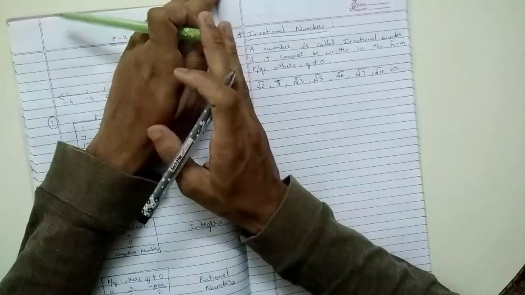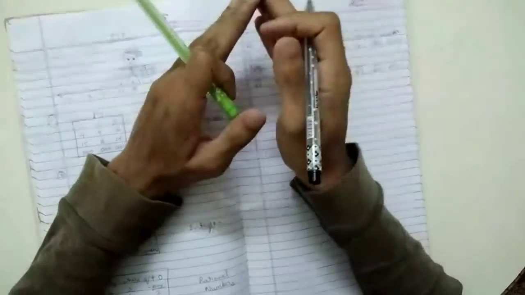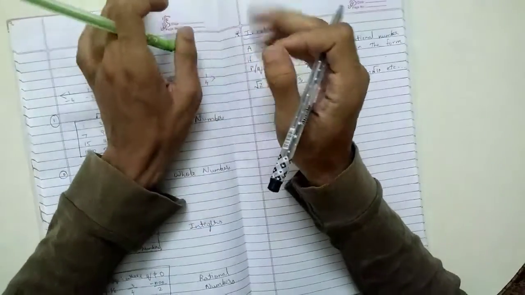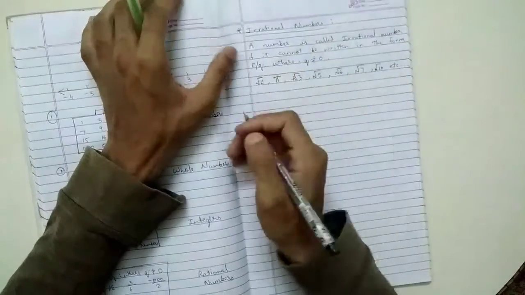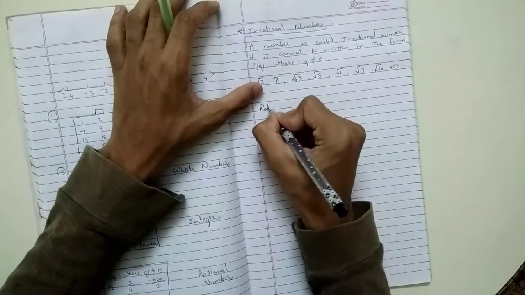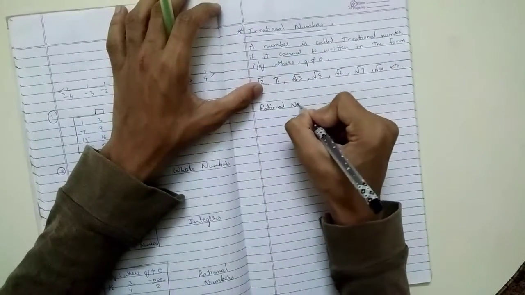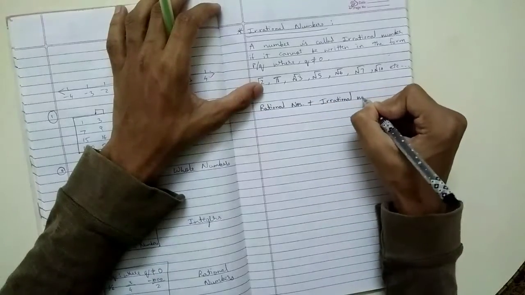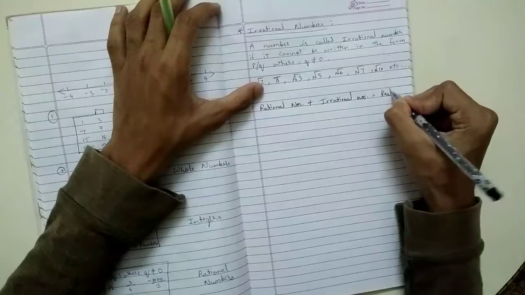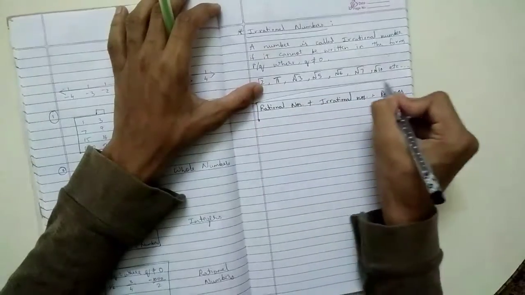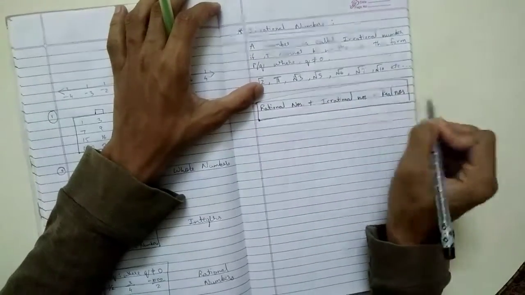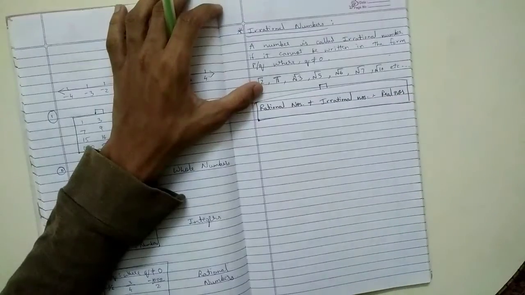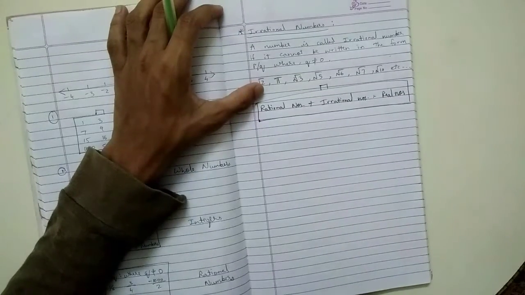It turns out that the collection of all rational numbers and irrational numbers together makes up the collection of real numbers. So rational numbers plus irrational numbers make up the collection of real numbers. Now your bag contains real numbers in the whole.